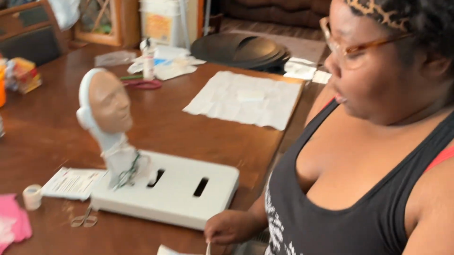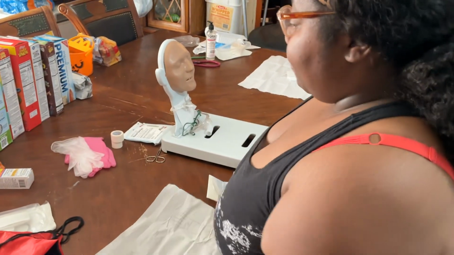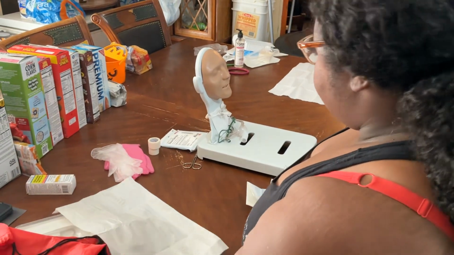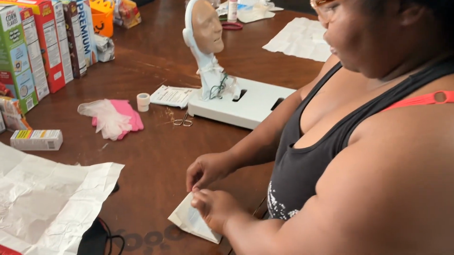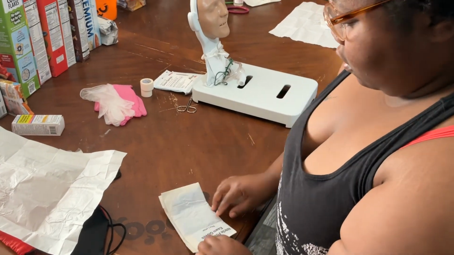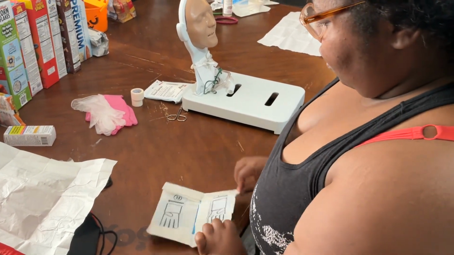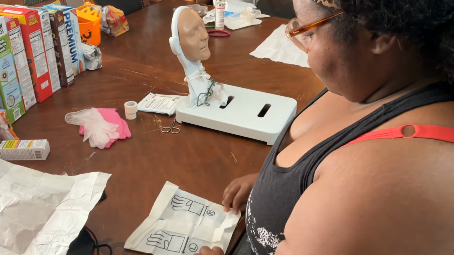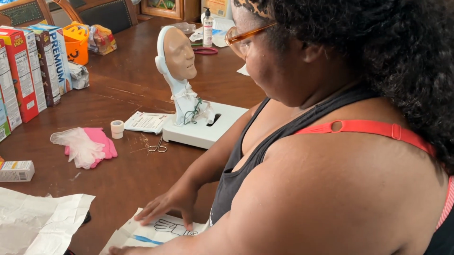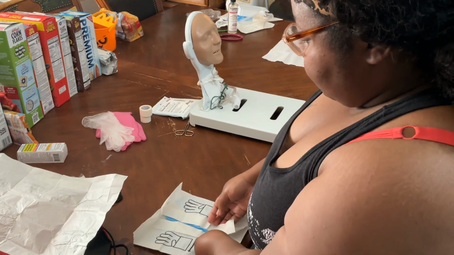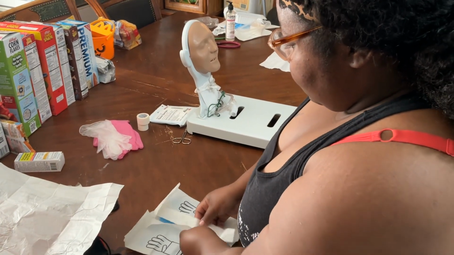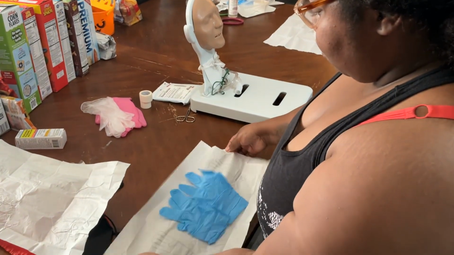So now I'm going to don my sterile gloves. I've already performed hand hygiene, so that is out of the way. I'm going to don another pair of sterile gloves at this moment, because this is a sterile procedure.